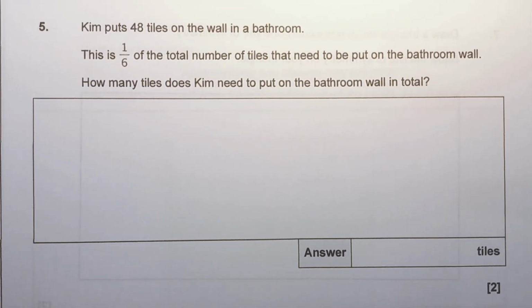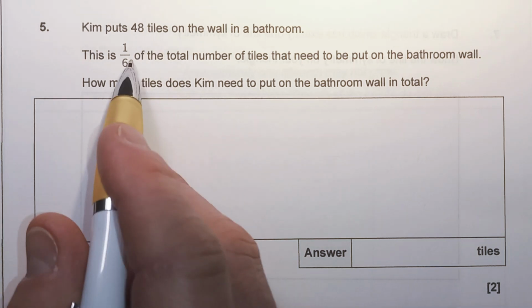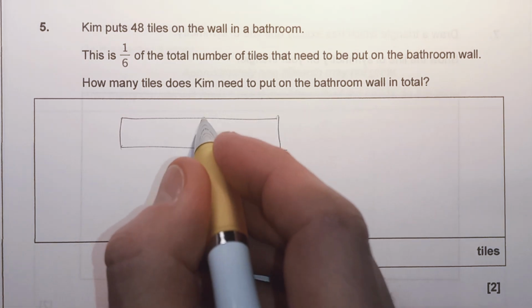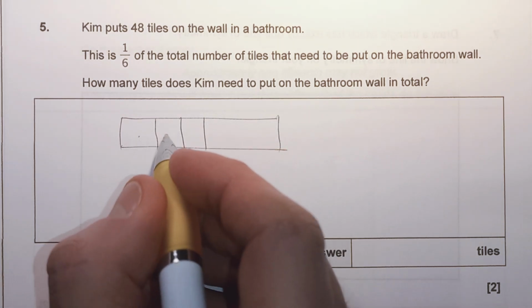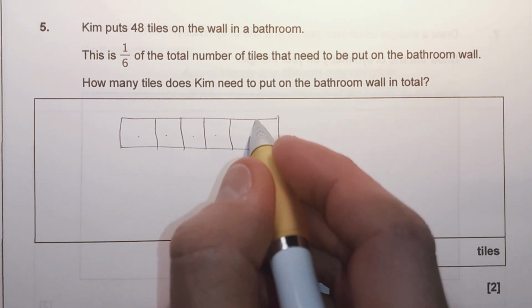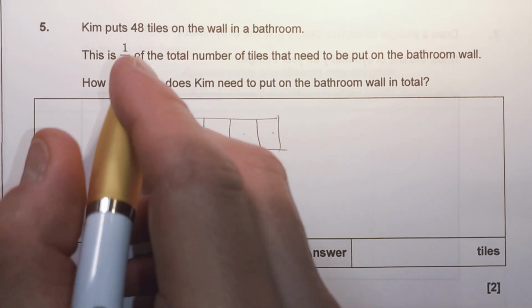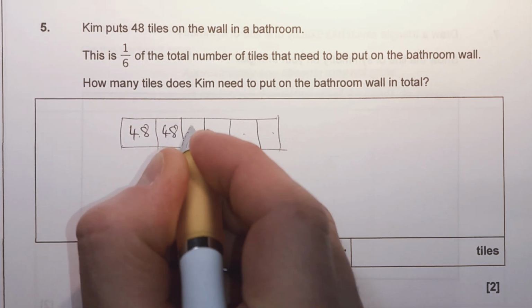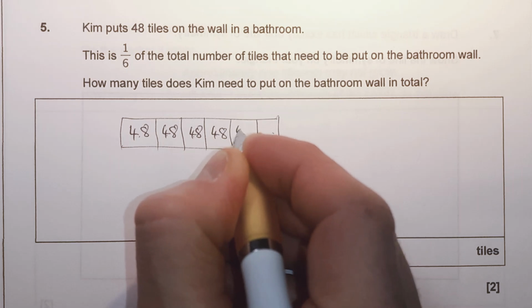Question 5. Kim puts 48 tiles on the wall in a bathroom. This is 1/6 of the total number of tiles that need to be put on the bathroom wall. How many tiles does Kim need to put on the bathroom wall in total? So if this is 1/6, think of it like this. If we split this up into 6 sections, 1, 2, 3, 4, 5, 6. And they're saying 48 is 1/6. So that must be that all the others are 48 as well.